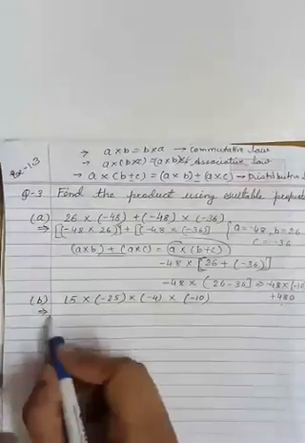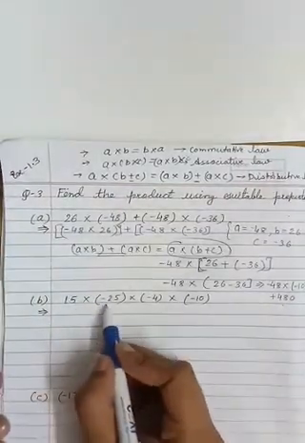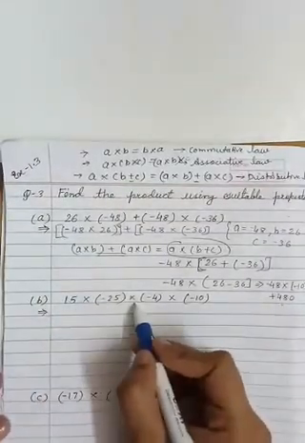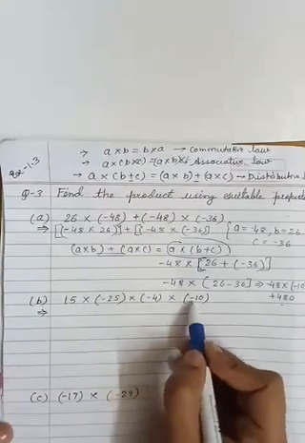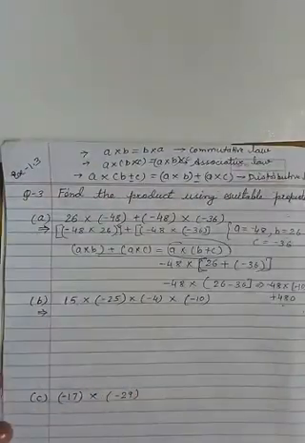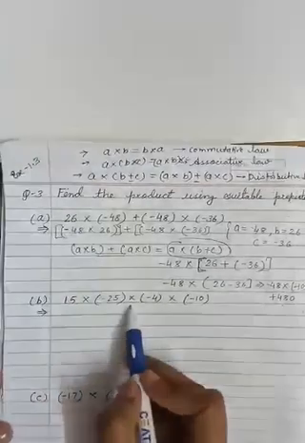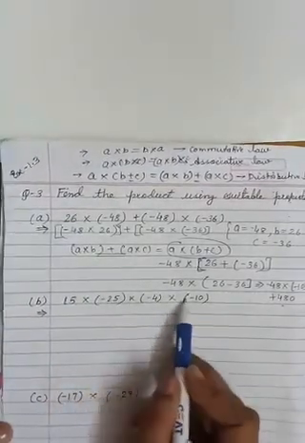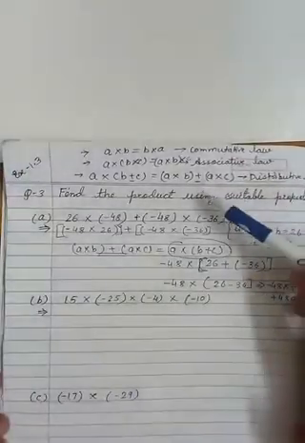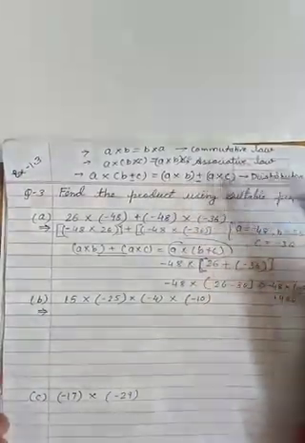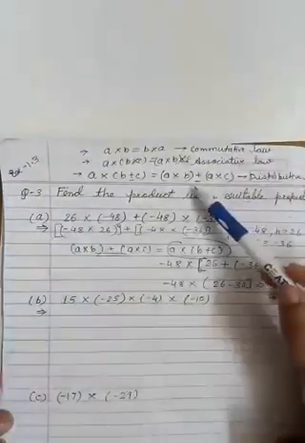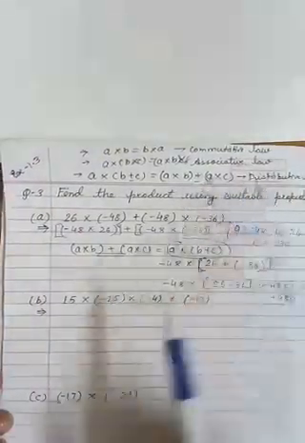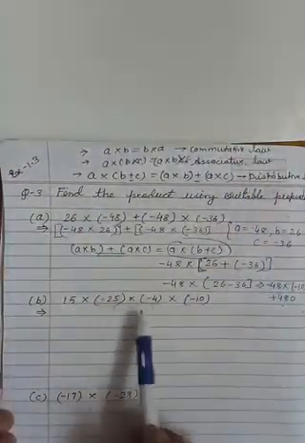Now we have B part, that is 15 into minus 25 into minus 4 into minus 10. Here we have to change the order again, as you can see that 4 integers are there and we have only one property where 3 integers are required, but here we don't have A as common.